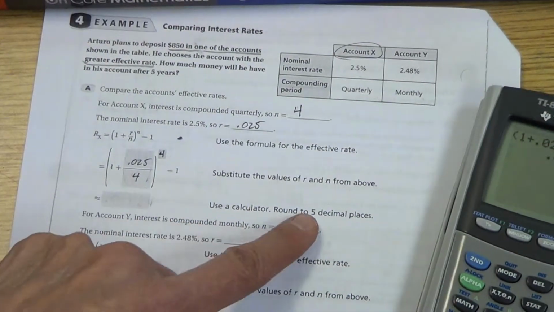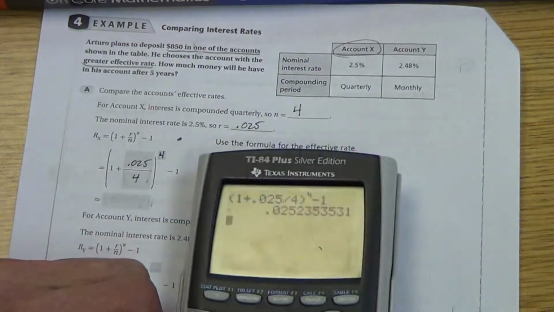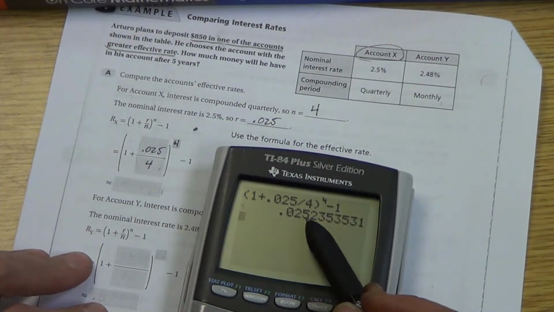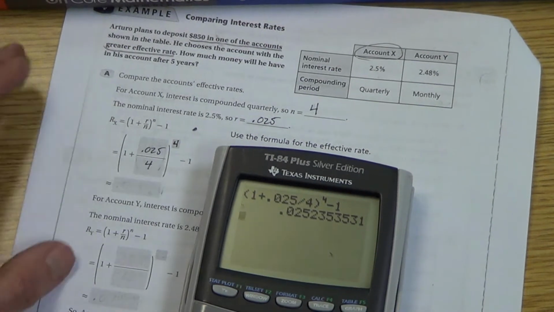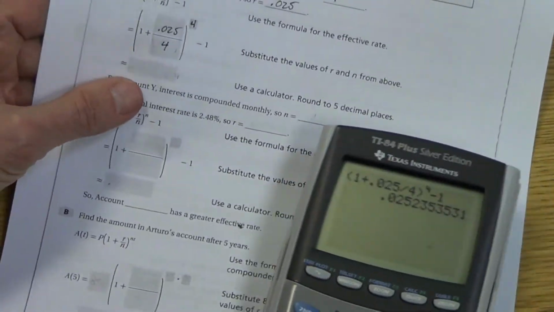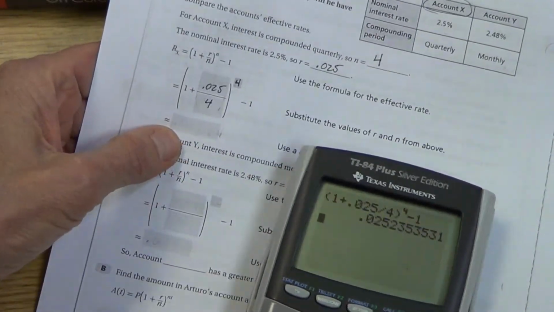It says to round it to 5 decimal places. So 0.02523 is 5 places. There's a 5 next, so you'd round that to 4. Okay? Go ahead and fill that in right here on the blank.